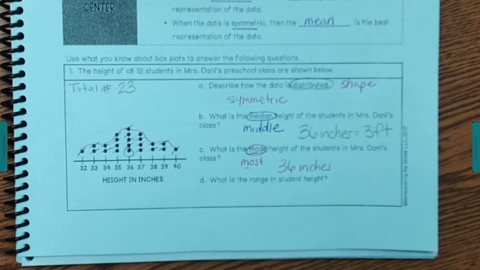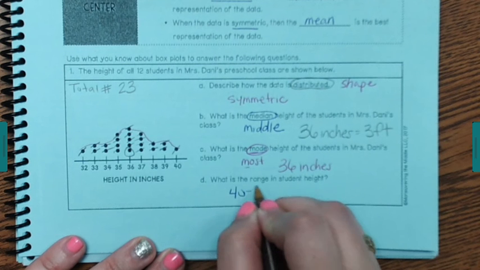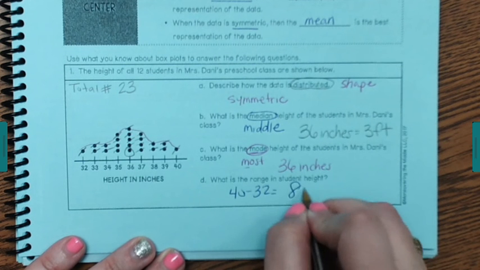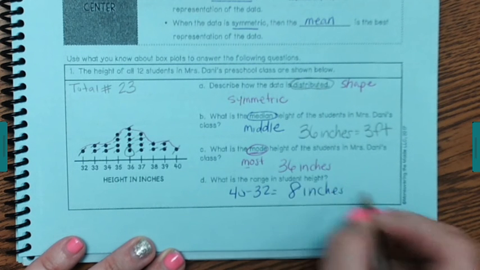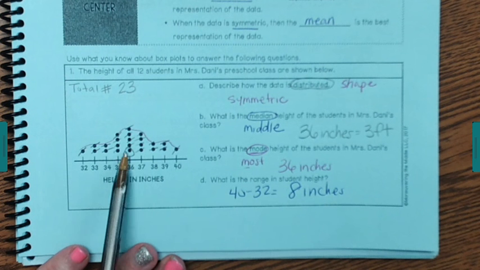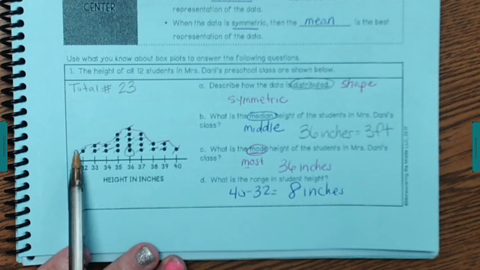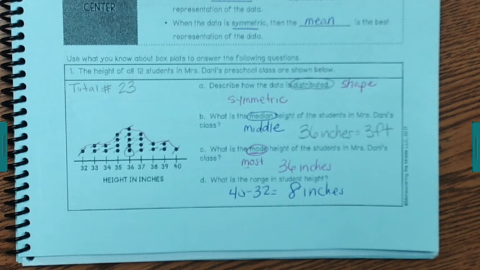Okay? 8. How'd you get 8? I subtracted 40 and 32. 40 minus 32, which is 8 inches. So when you're looking for range, you're not counting and doing 5 minus 1. You're looking for the highest dot and the lowest dot, and you're subtracting them. Okay? Does that make sense?